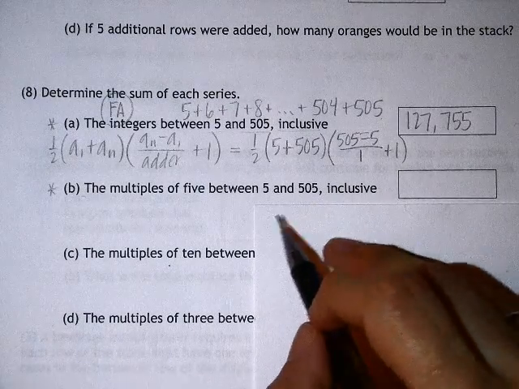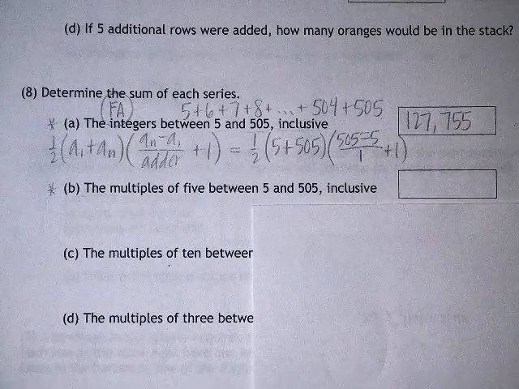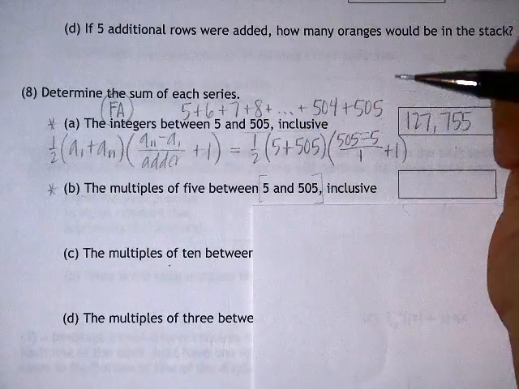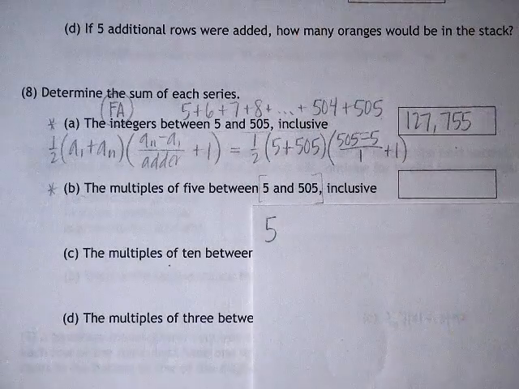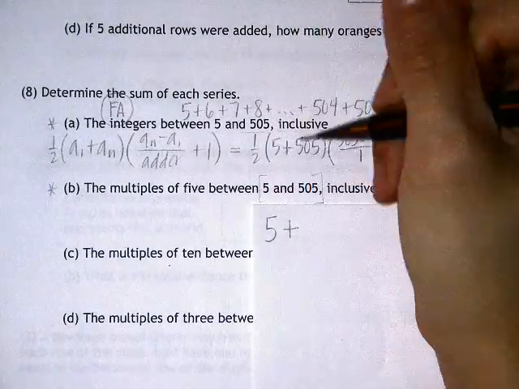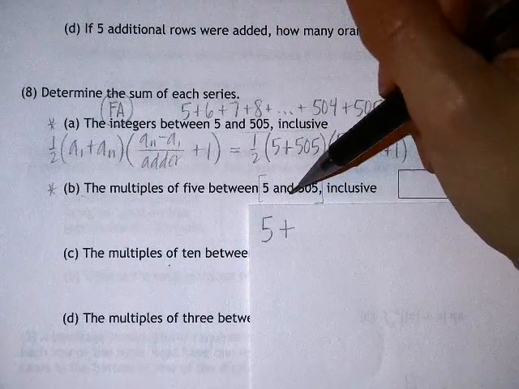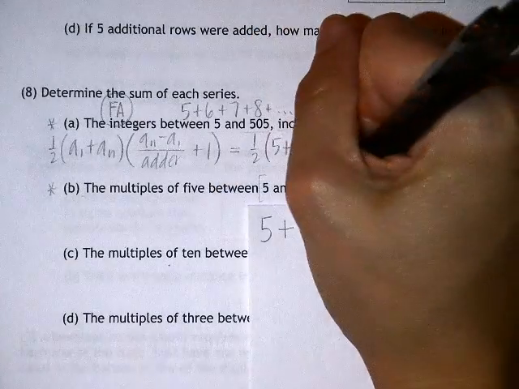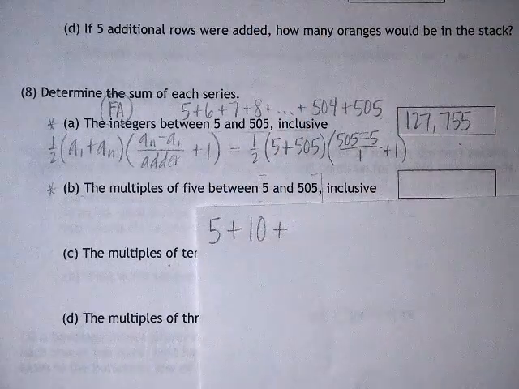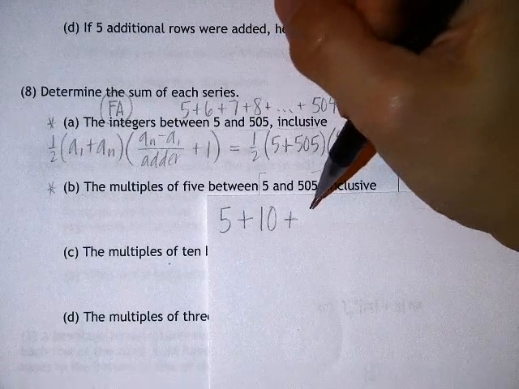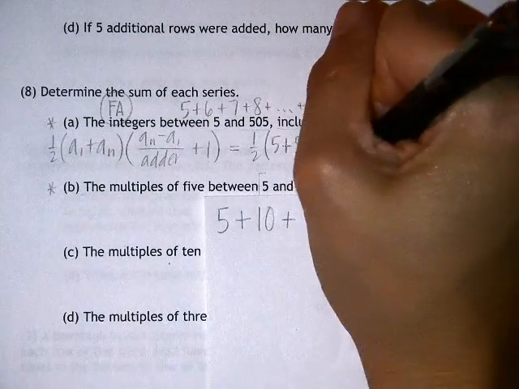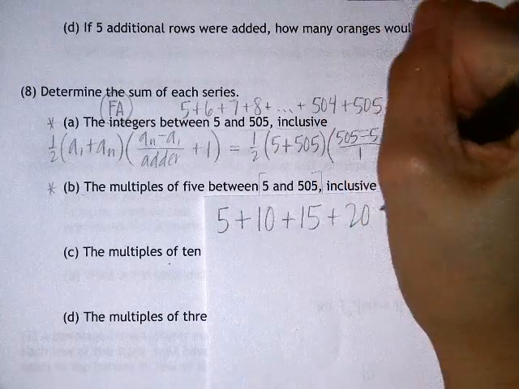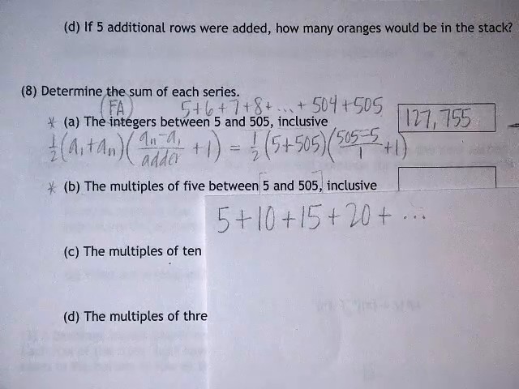1 is not a multiple of 5, 2 is not a multiple of 5, 3 is not a multiple of 5. And technically, if you think about it, we're limiting ourselves to be between 5 and 505, so the first number in the list must be 5. But then I have to think, what would come after 5 in this list of numbers? Not 6, because that's not a multiple of 5, not 7, not 8, not 9. 10 is a multiple of 5, though, so 10 would be included in the list of numbers I'm trying to add. Not 11, not 12, not 13, not 14, none of those are multiples of 5, so 15 would be included, but not 16, 17, 18, 19, and then 20 would be included. And you can tell I'm going to keep doing this for a while.